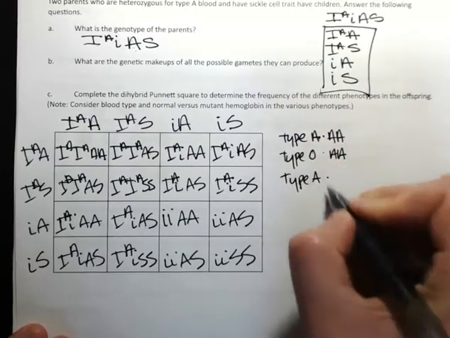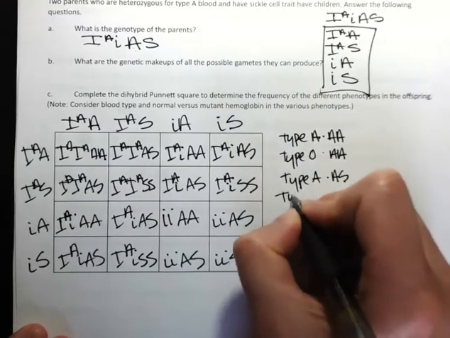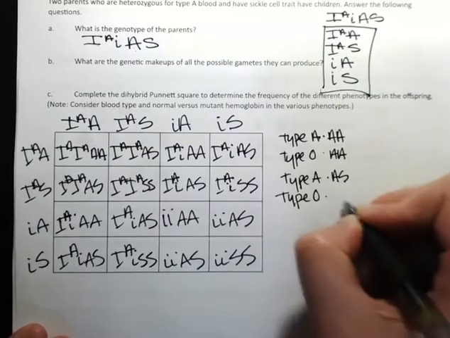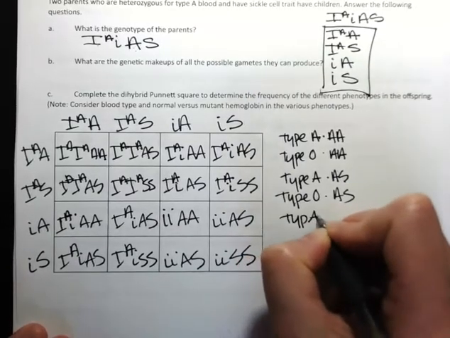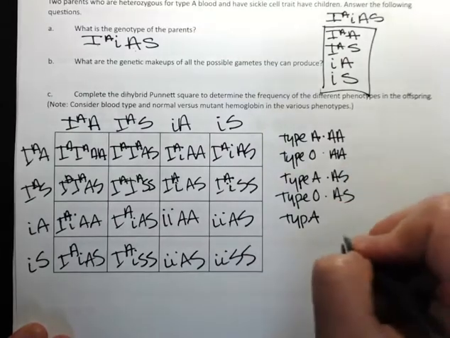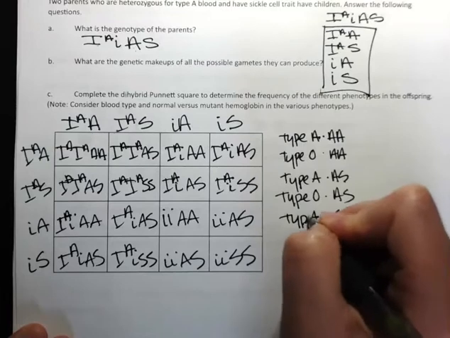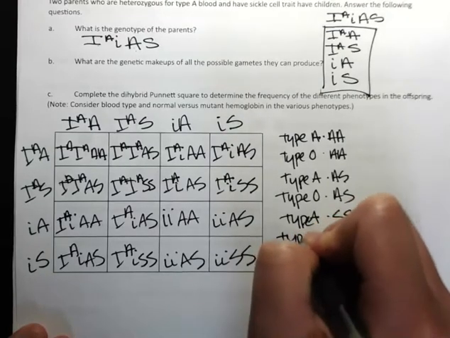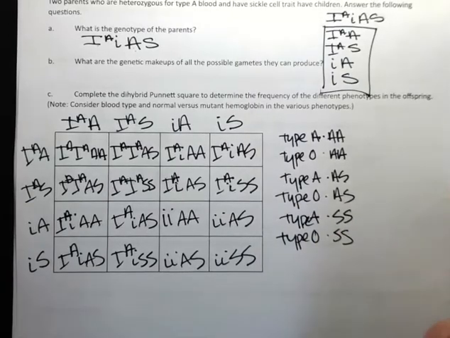Type A and heterozygous, type O and heterozygous, type A and sickle cell disease, and type O and sickle cell disease.